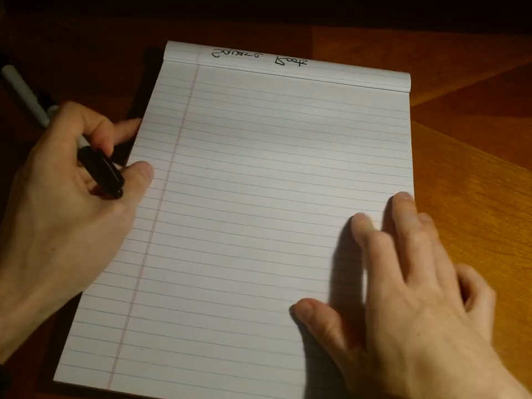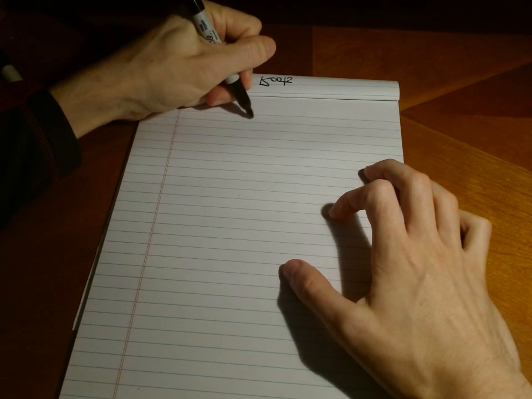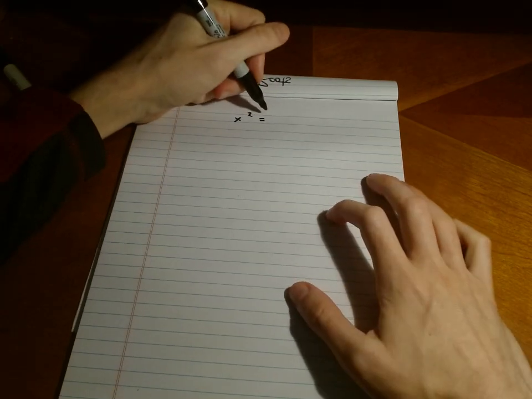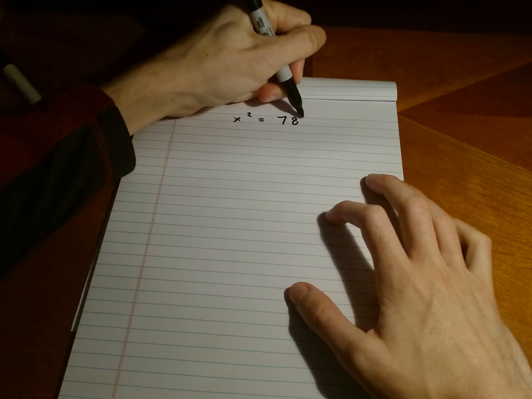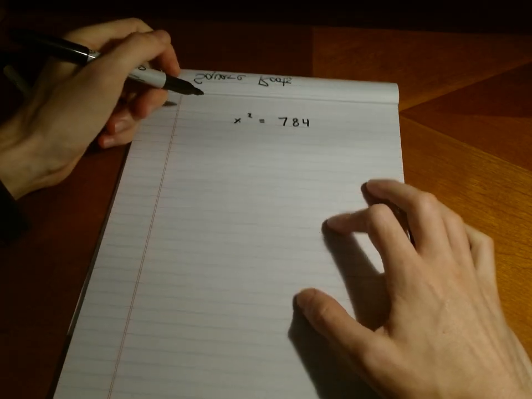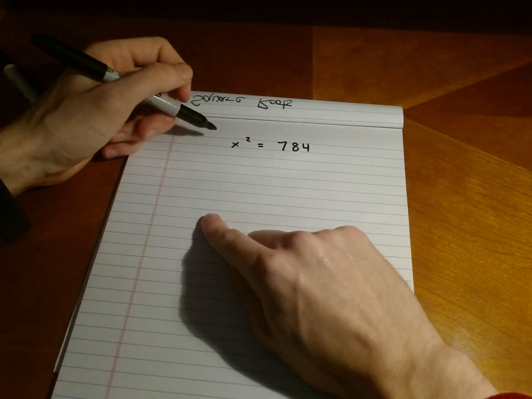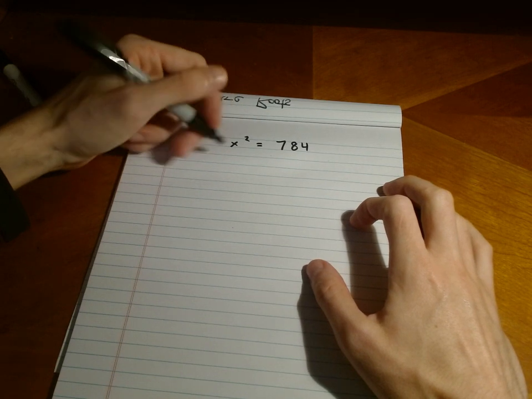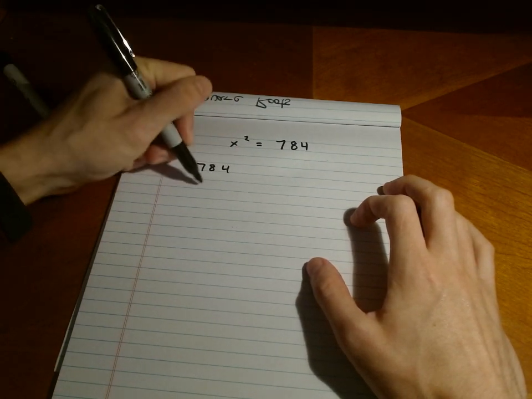Okay, let's do some more examples. Continued. So x squared equals 784. Okay, so we have to see if we can split this into one number times itself becoming 784. Let's see if we can do that. Let's draw our tree. 784.